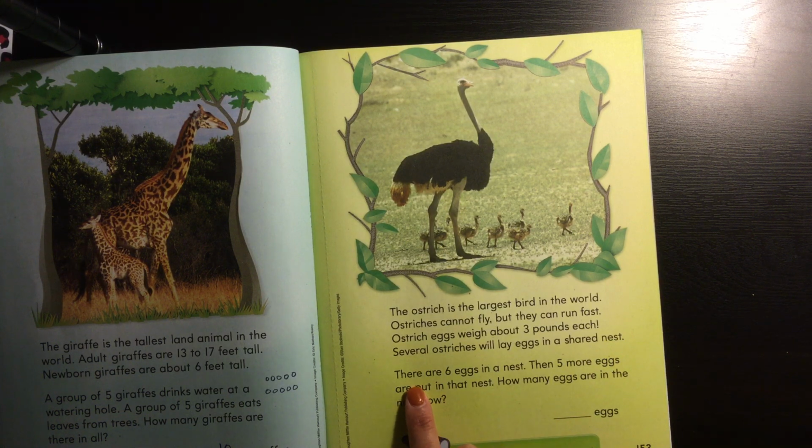Here's a word problem for you. There are 6 eggs in a nest. Then 5 more eggs are put in that nest. How many eggs are in the nest now? Pause the video and see if you can use the strategy, draw a picture to show how many eggs are in the nest now.